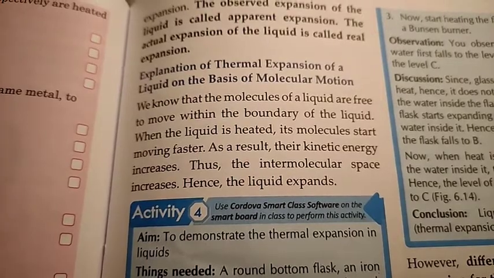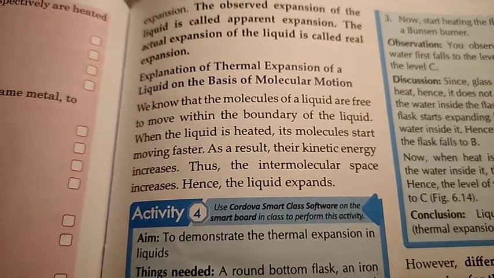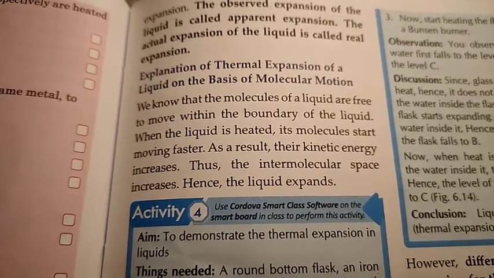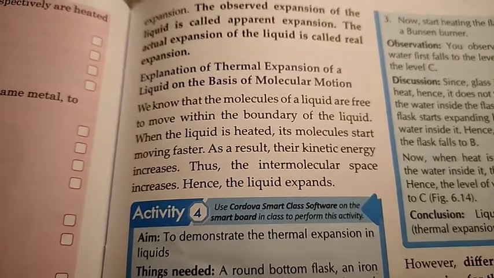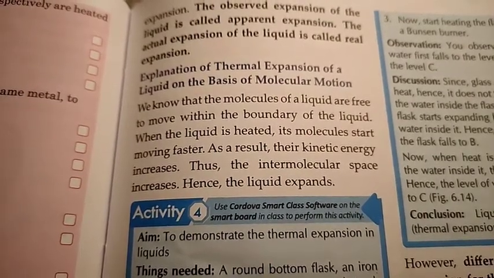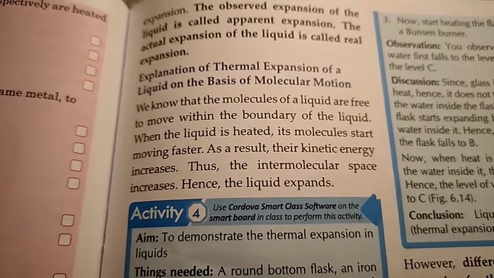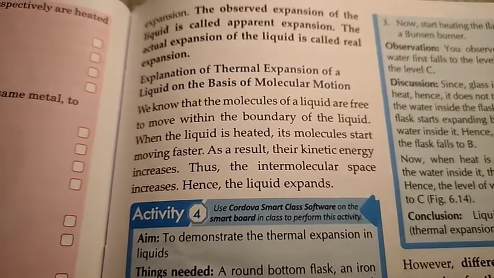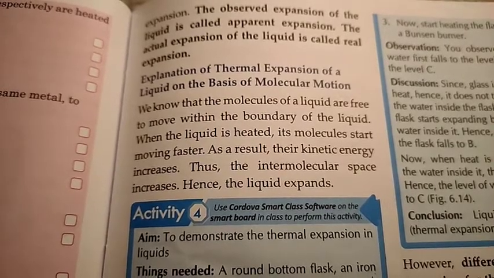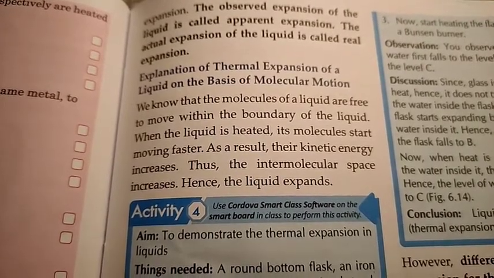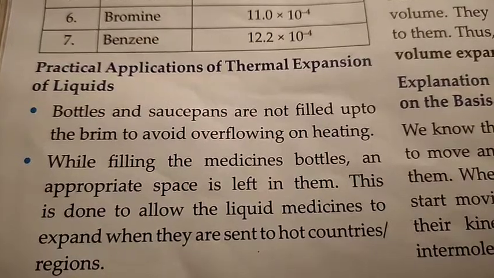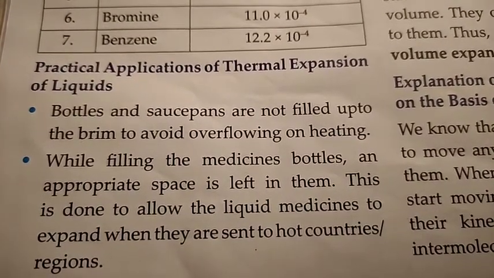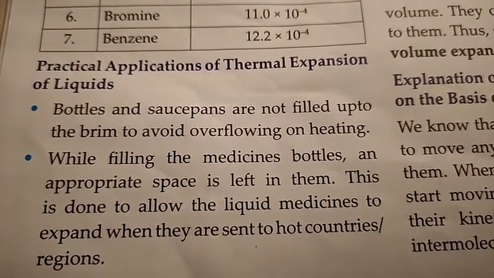So they are free to move within the boundary of the liquid. So when this liquid is heated, the molecules start moving faster. Their kinetic energy increases. So molecular space also increases. Hence the liquid expands.